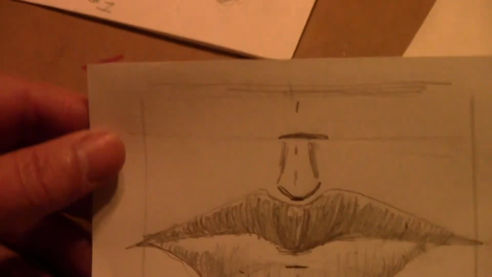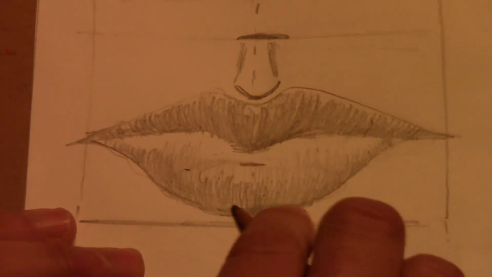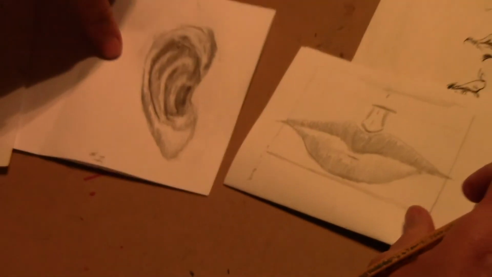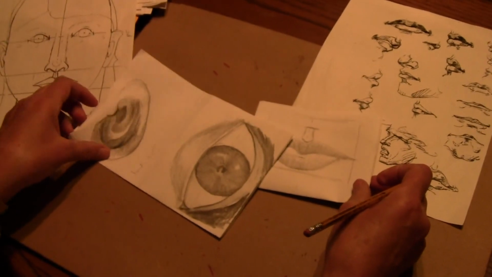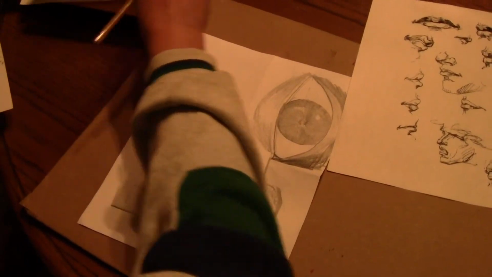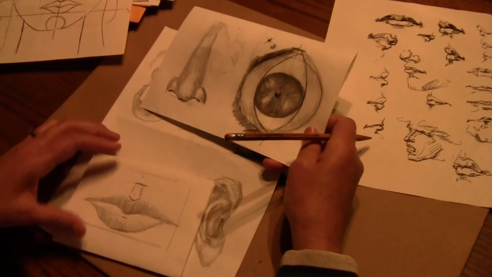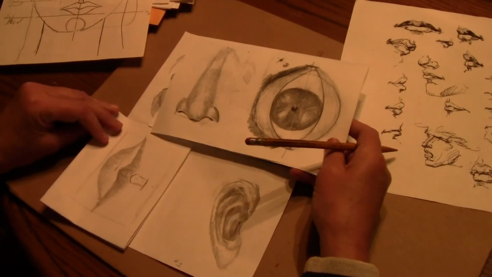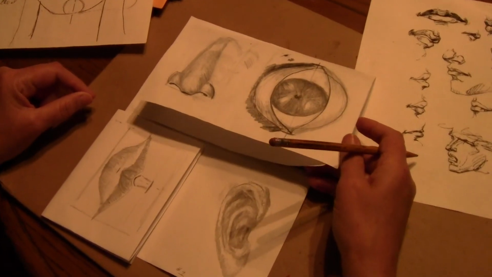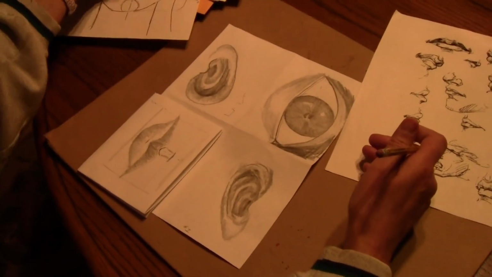Okay, that's enough to get you started, and we'll turn in this assignment with the ear, the eye, the nose. So when we're finished, we will have a nose, an eye, lips, and an ear. Okay, and so we'll turn in all four of those drawings together, and that will be it.